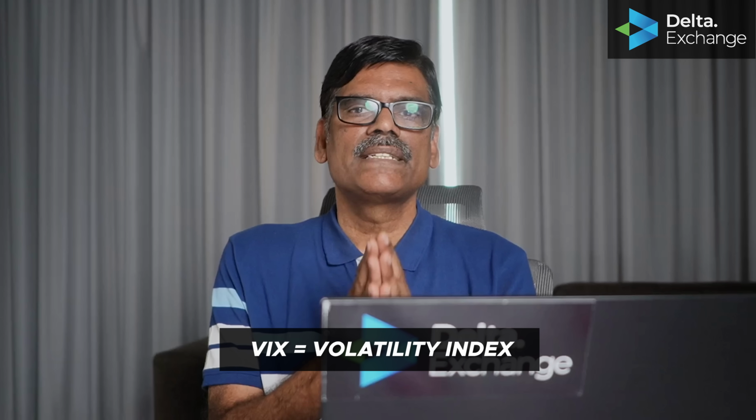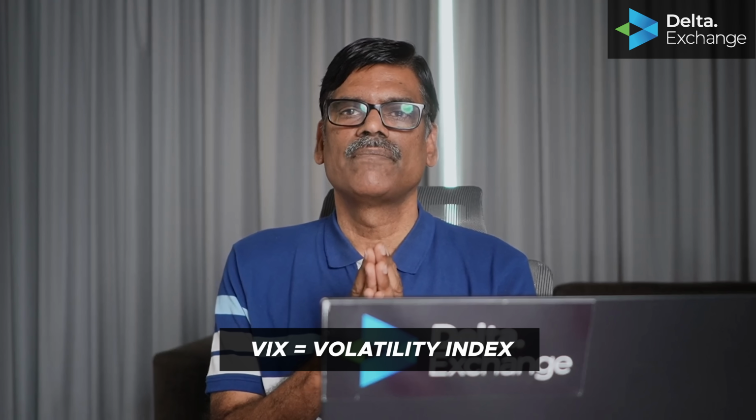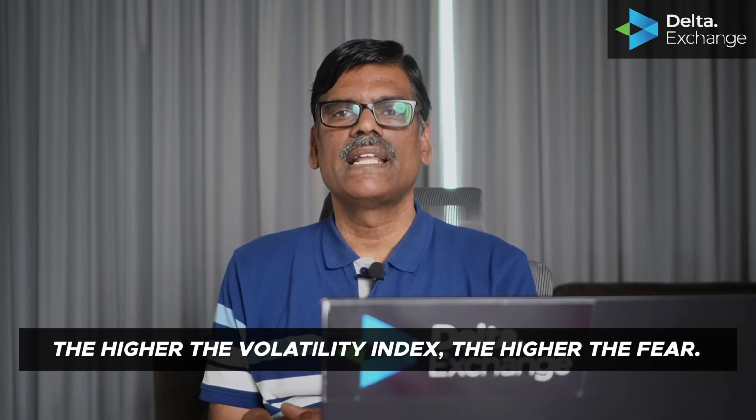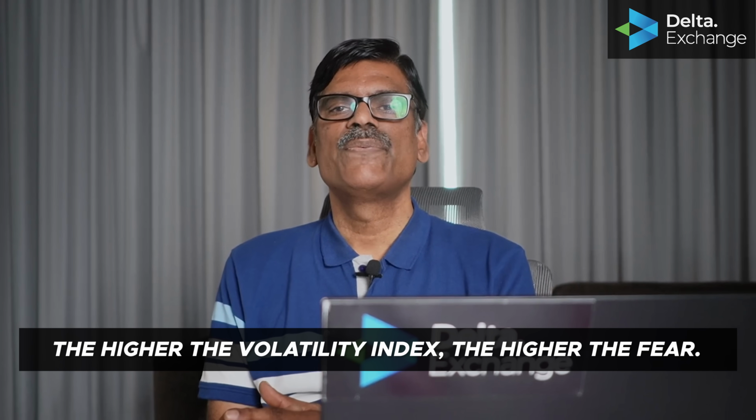Even from a trading perspective, one needs to know when the market is in fear and when the market is in greed. One way mostly traders look at an indicator for fear and greed is India VIX. VIX stands for volatility index. The higher the volatility index, generally the higher the fear. In fact, another name for this volatility index is fear index. So as the volatility index goes higher and higher, the fear is higher.